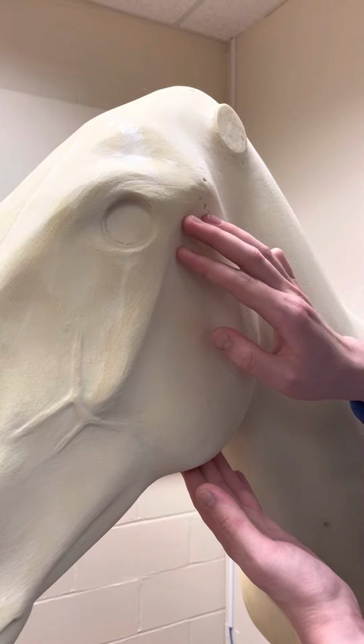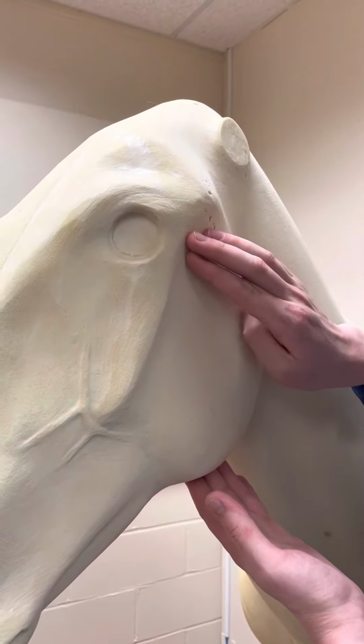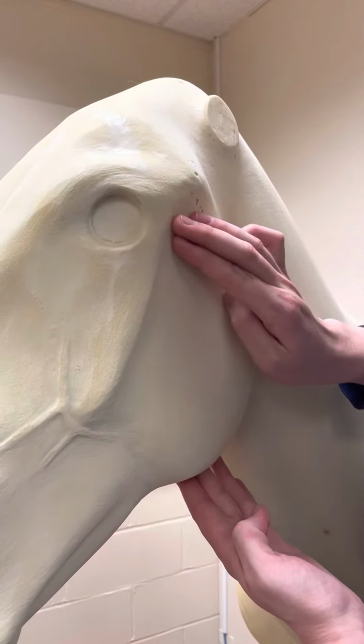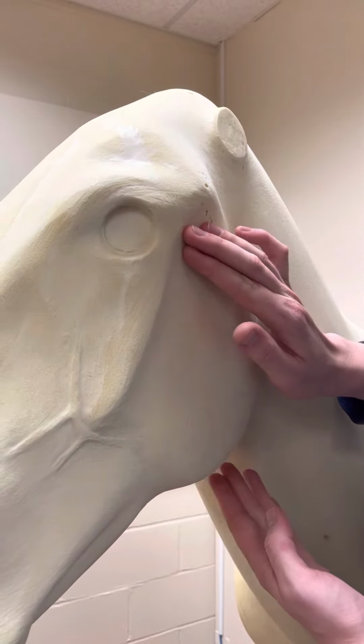Once we find the pulse, we can count for 10 to 15 seconds and then multiply by 6 or 4 to obtain the minute rate of the pulse for the horse.